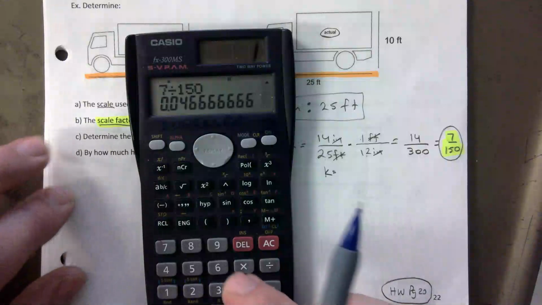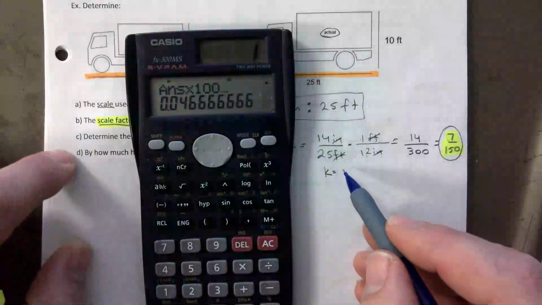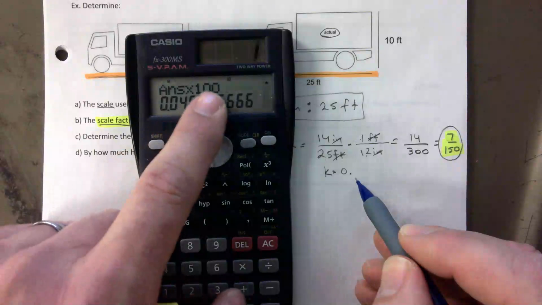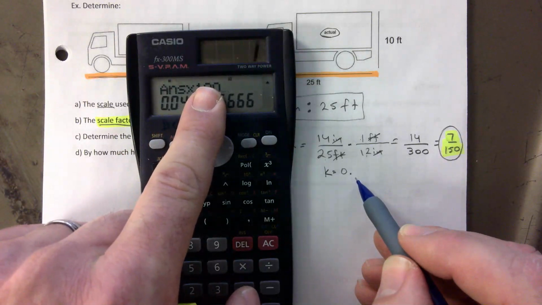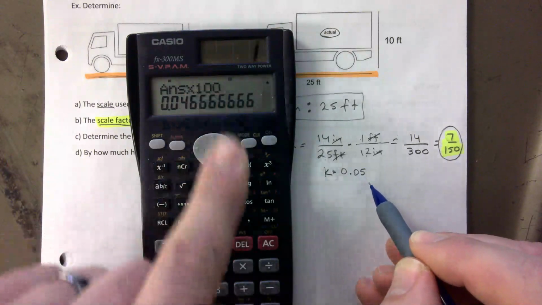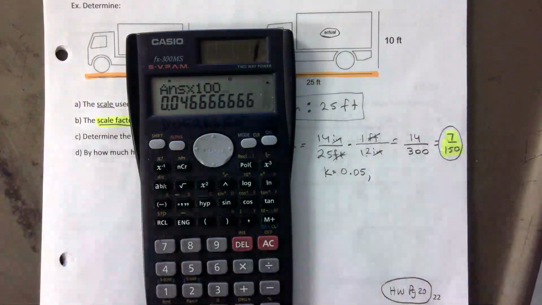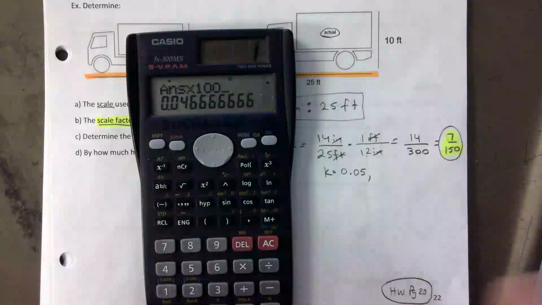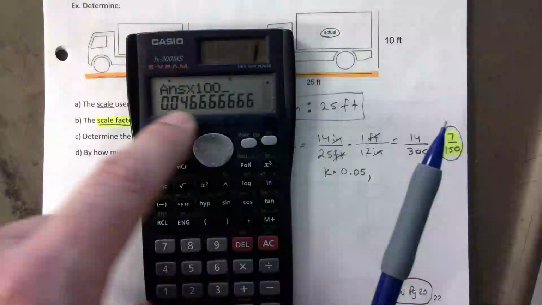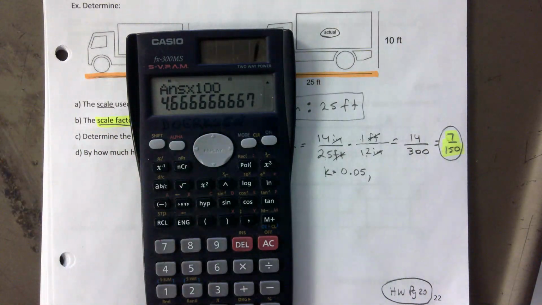7/150 times 100. I'll show you a nuance even for grade 12 already. If you were to round this to 2 decimals, this turns to 0.05, correct? Because the 6 bumps that to a 5. However, if the province or I ask you to state this as a percentage, you go back to your calculator, multiply what you see times 100, and then state it as a percentage.